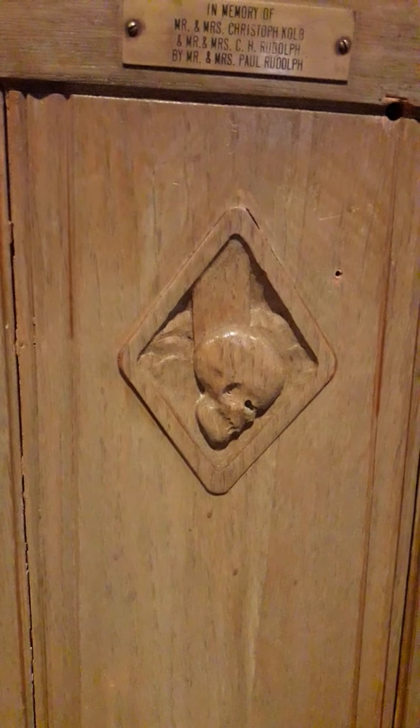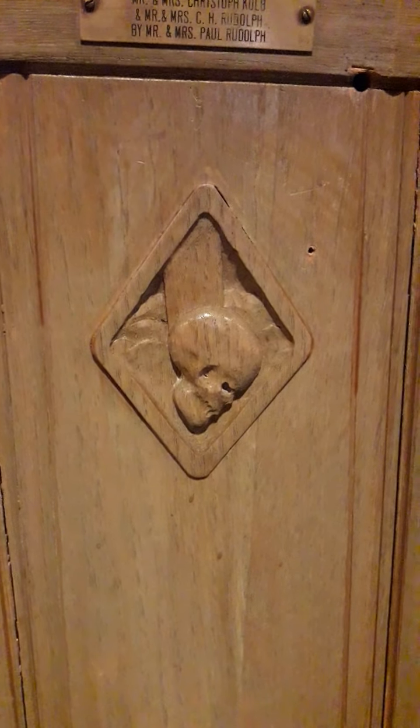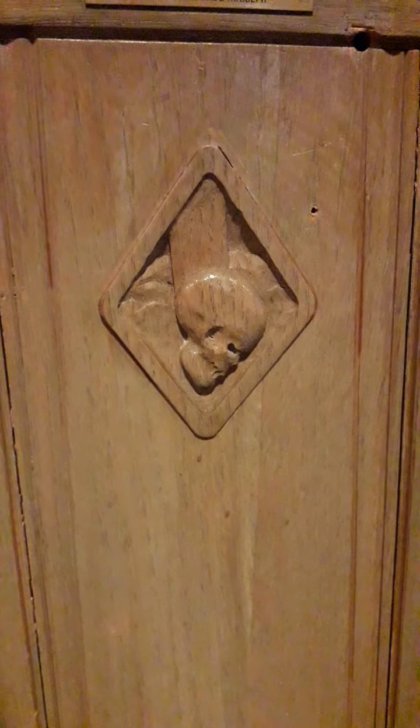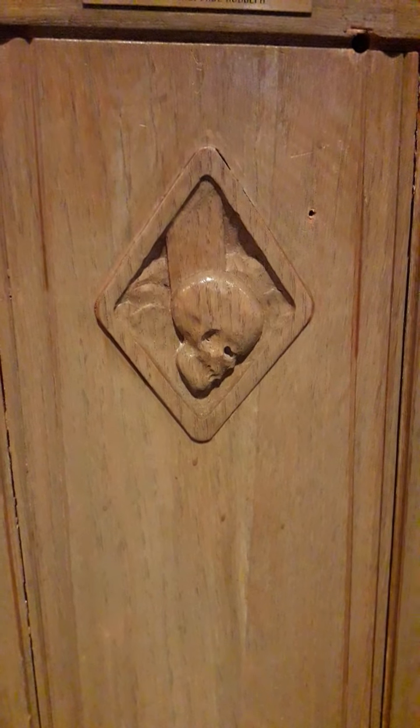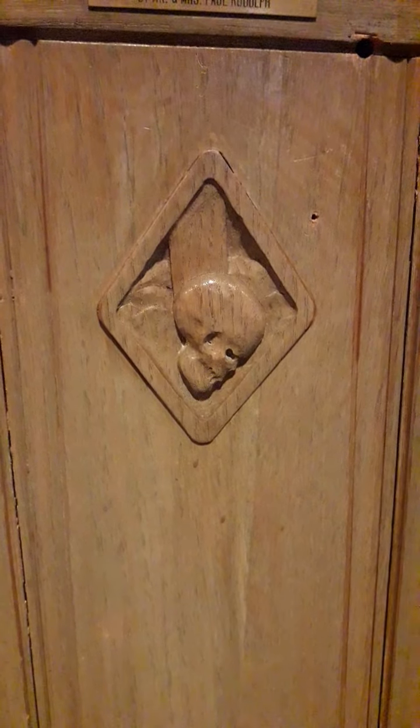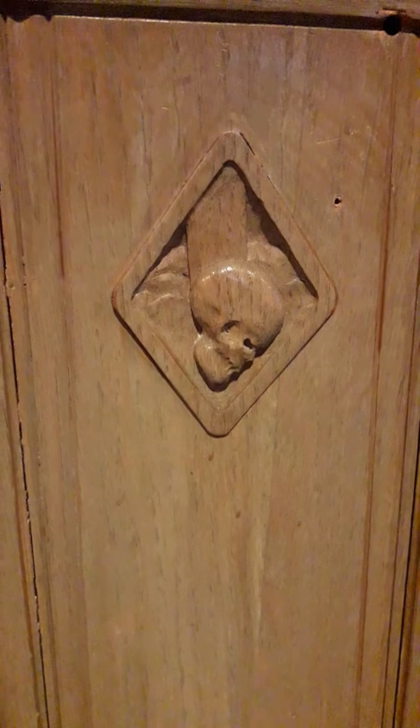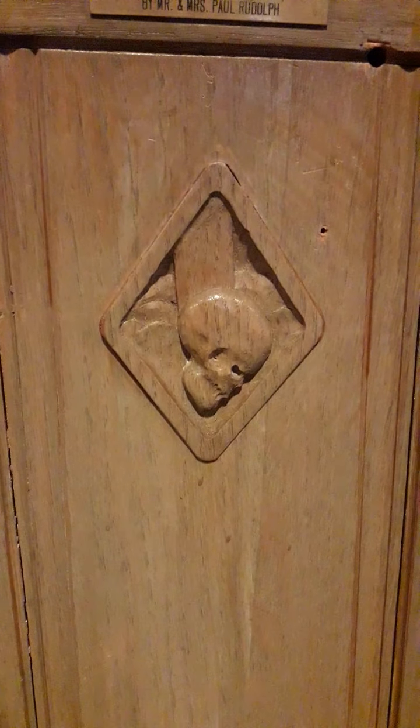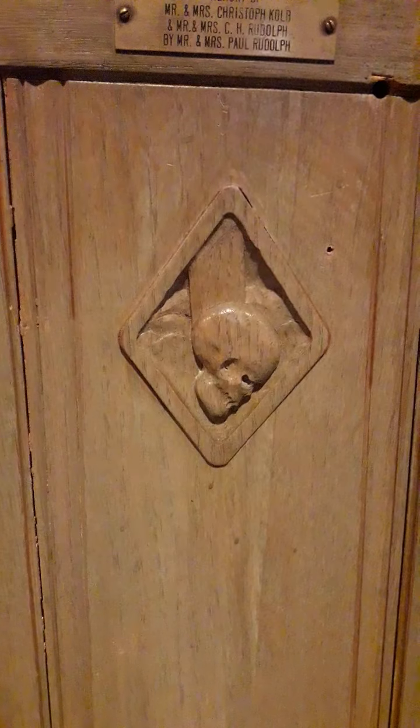This is sext, meaning 7, and that's because it's remembering the 7 last words of Jesus. In particular, this is remembering when Jesus died on the cross. And there we see a skull, which is said to represent Adam's skull, which is representative of the sin of the world and the death that we share that Jesus died for.